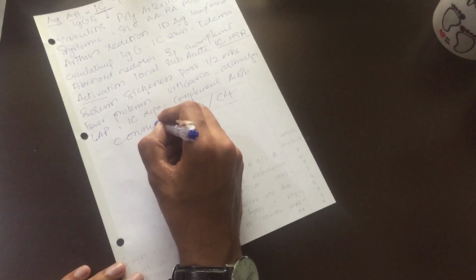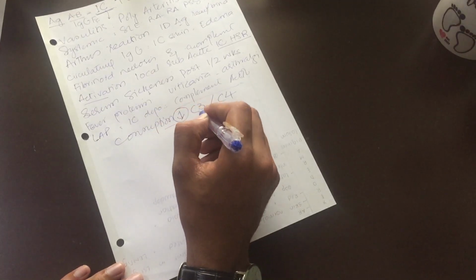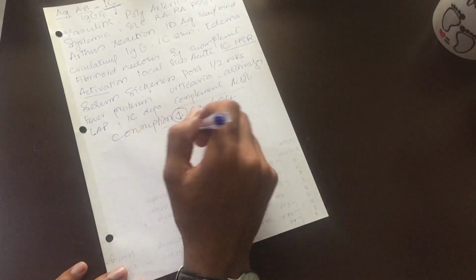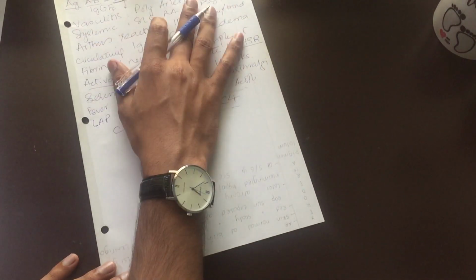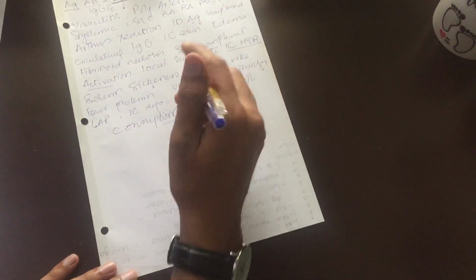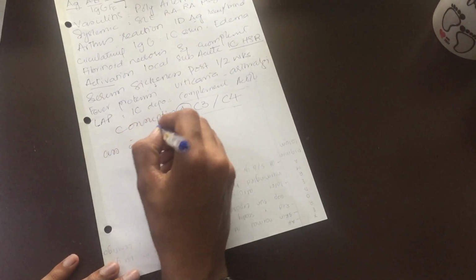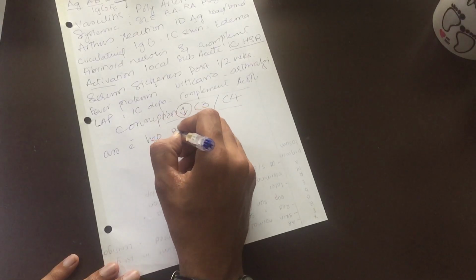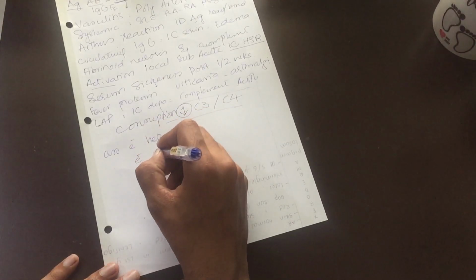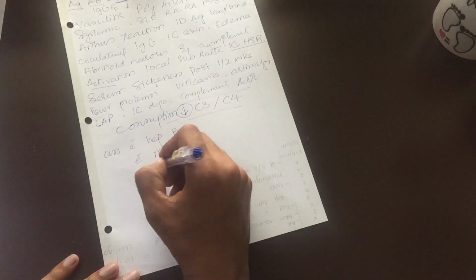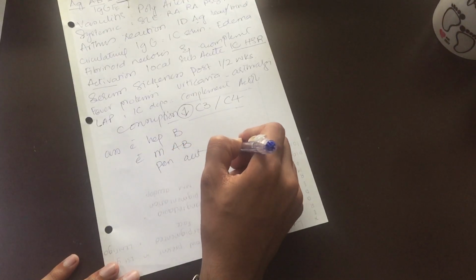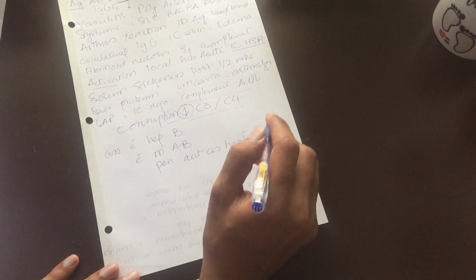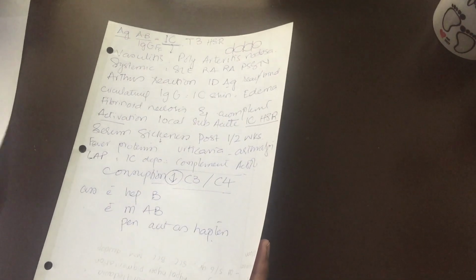C3 is decreased because C3 is consumed. Type 3 hypersensitivity or serum sickness is very much associated with hepatitis B, and also with monoclonal antibodies or penicillin, which act as haptens. This is all about type 3 hypersensitivity reaction.